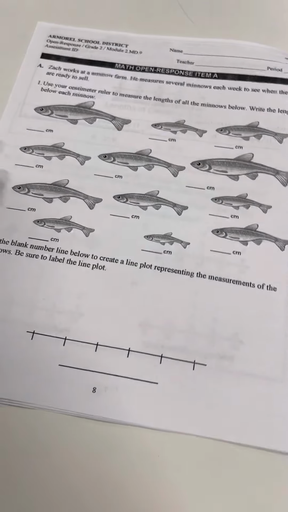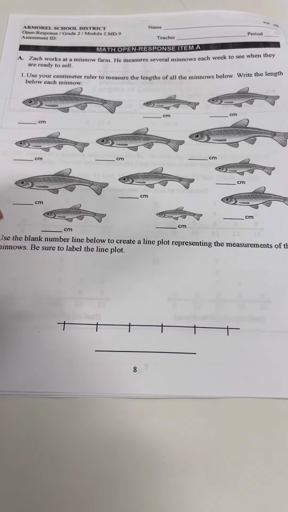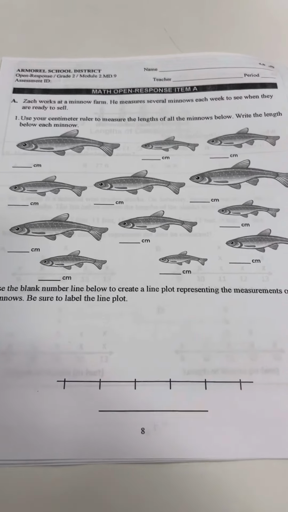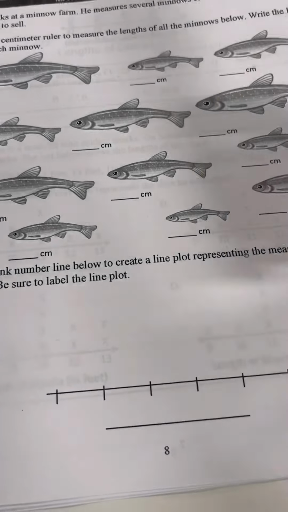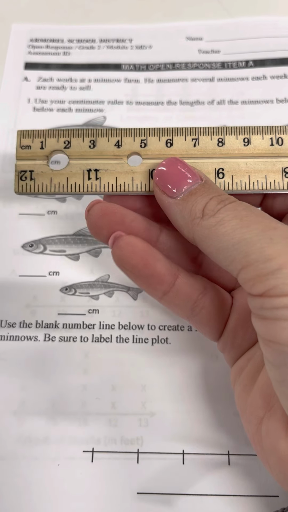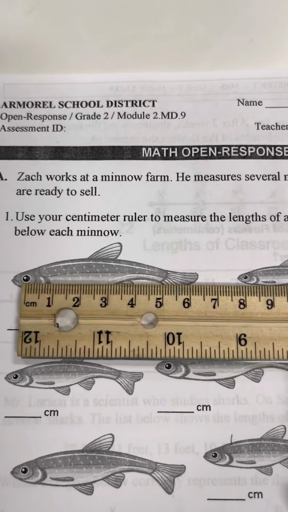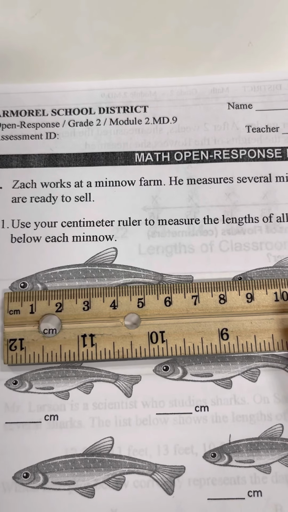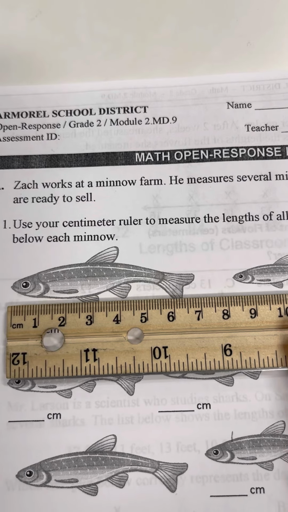And then the last thing you're going to do, everyone listen really carefully. You have quite a few fish that you're going to be measuring. You are measuring these fish in centimeters, so you're going to have to come get a centimeter ruler. Remember, the centimeter side is the side with the numbers, the units that are closer together. So you're going to measure each fish, and it's really important that you're careful and you measure the entire length of the fish. Don't hold your ruler down here because it might mess you up.